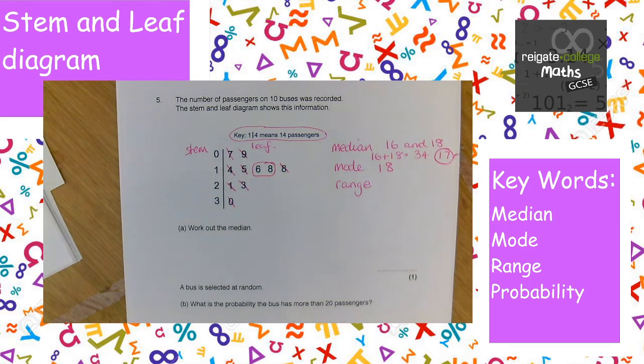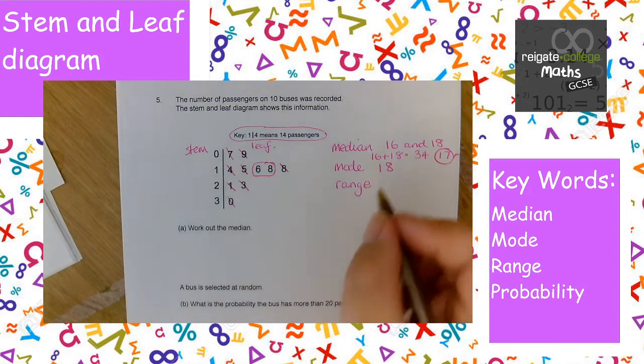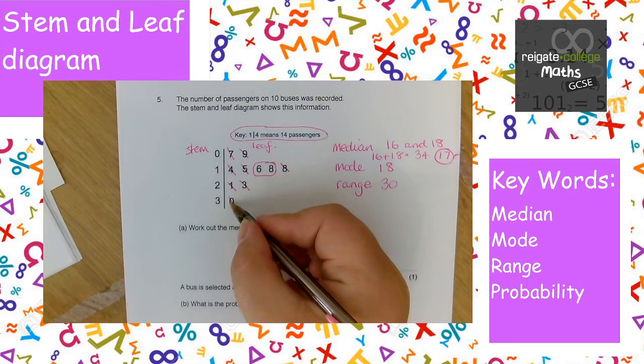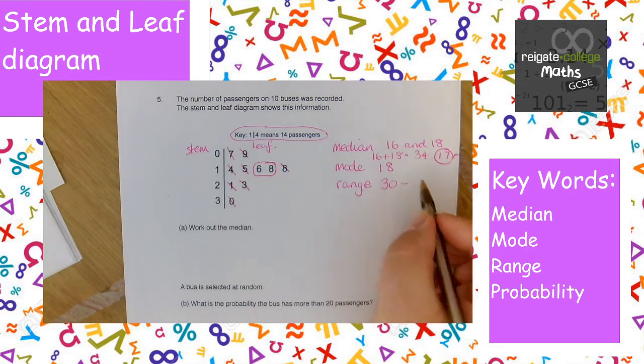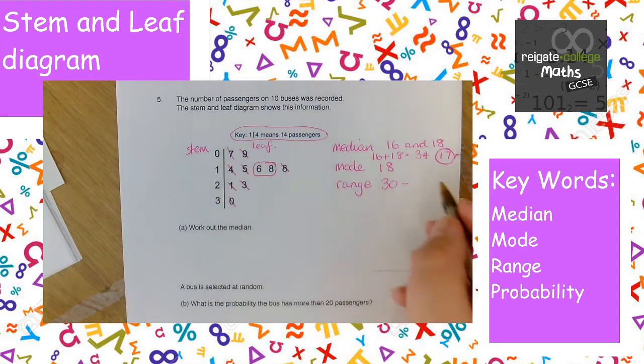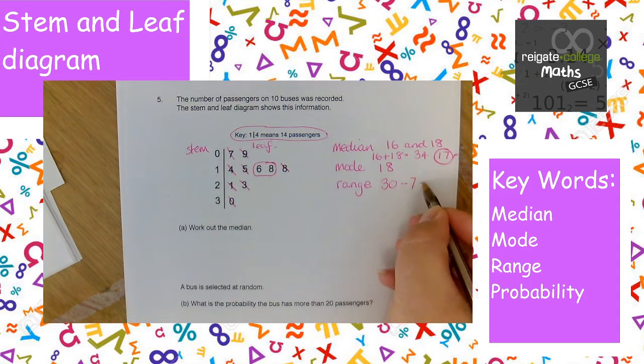The range is the greatest number, take away the smallest number. So that's 30 here. Take away 7 here. The stem's 0. No 10s in this number. 30 take away 7 means the range is 23.